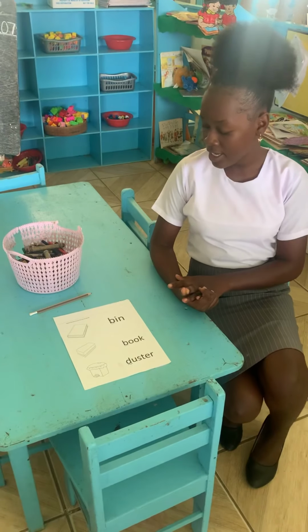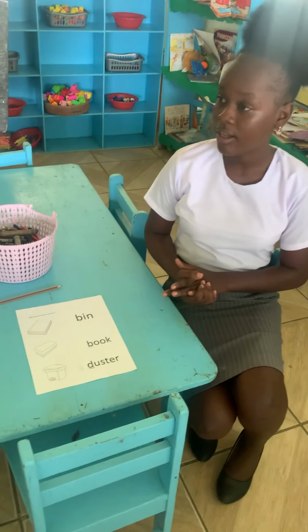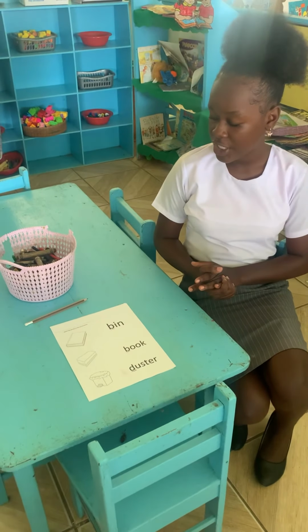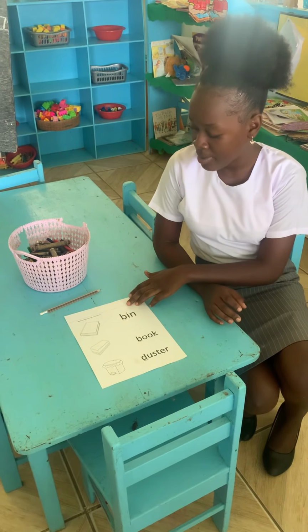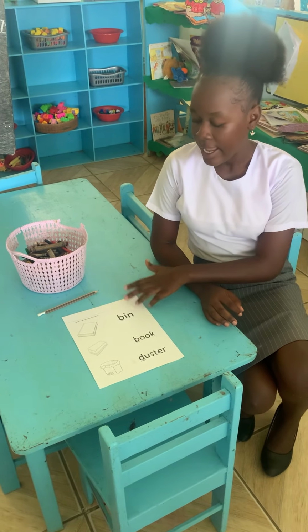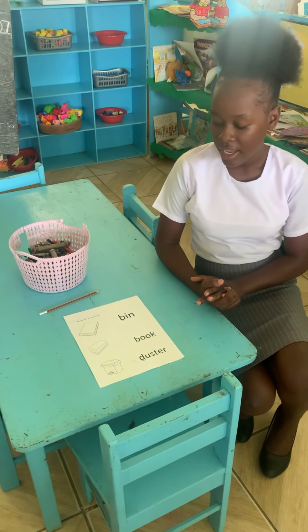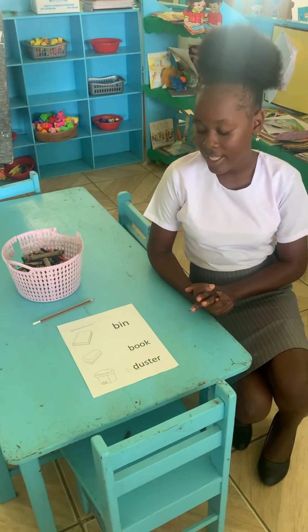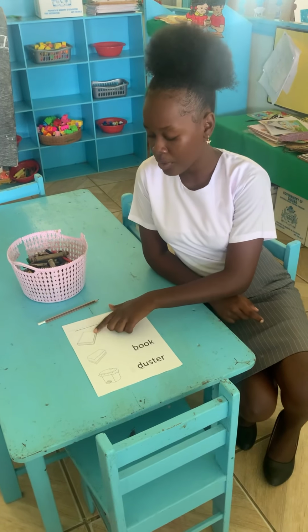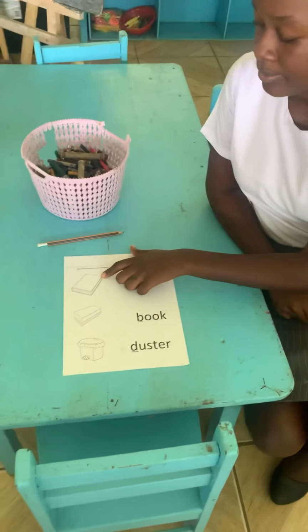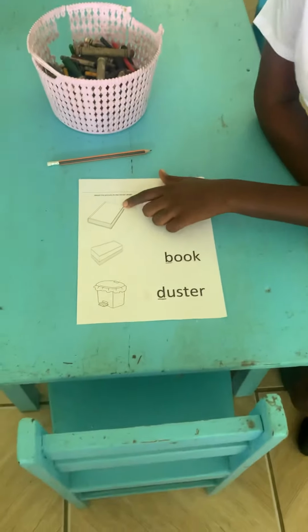Now group 3, here you have a worksheet also. And in your worksheet, I want you to do the same as group 1. You have to write your name at the top neatly. And in this worksheet here, if you look at it, we can see the picture of 3 things. We can see the picture of, what do we call this? A book. Very good, a book.